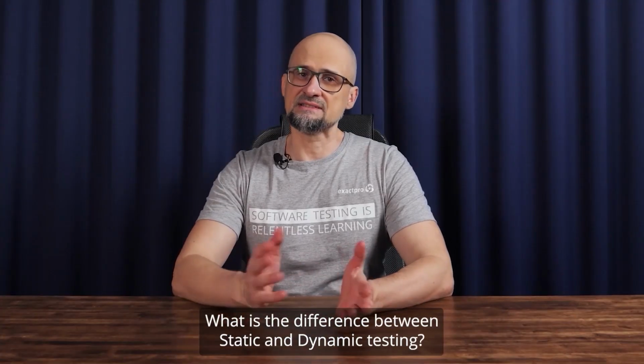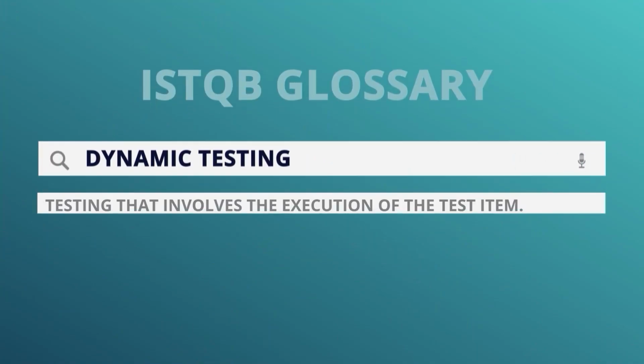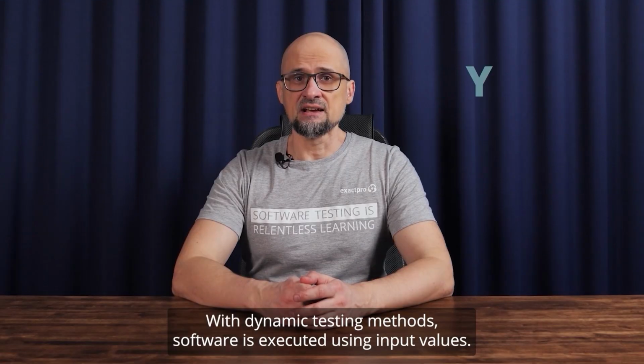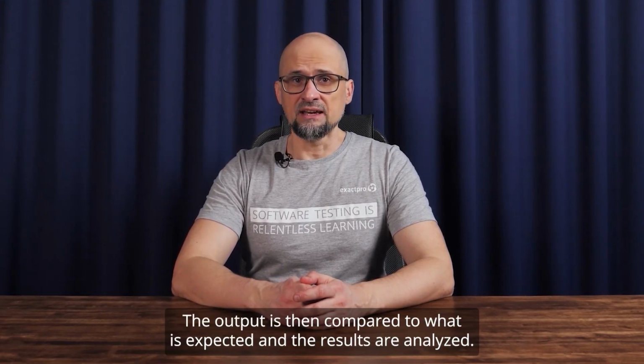What is the difference between static and dynamic testing? Dynamic testing is the kind of testing that involves execution of the test item. With dynamic testing methods, software is executed using input values. The output is then compared to what is expected, and the results are analyzed.